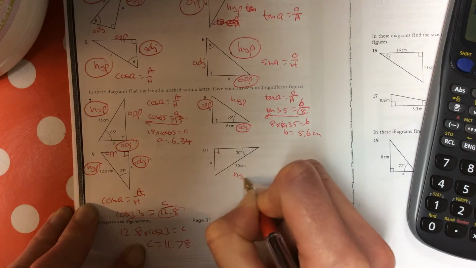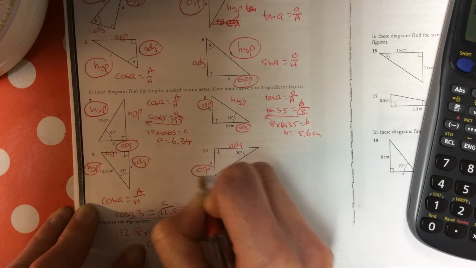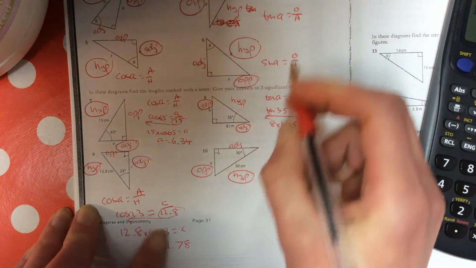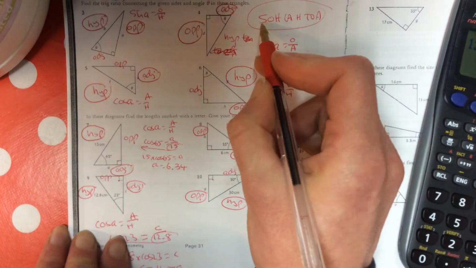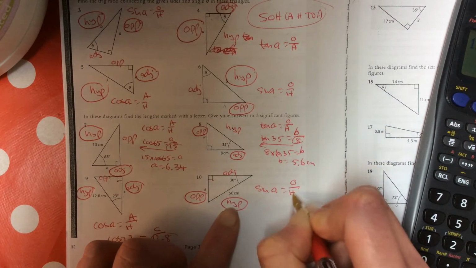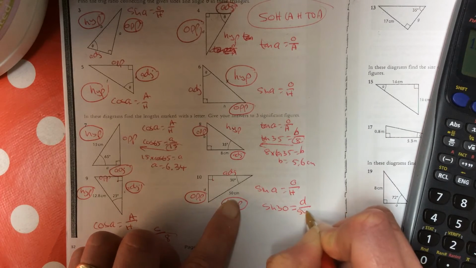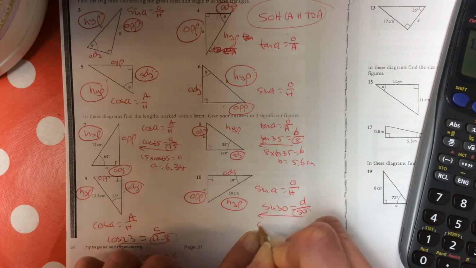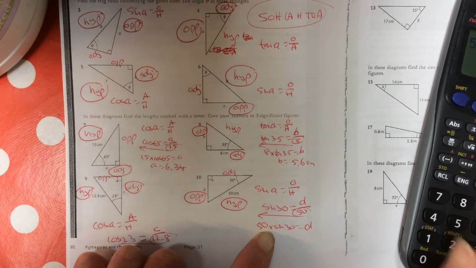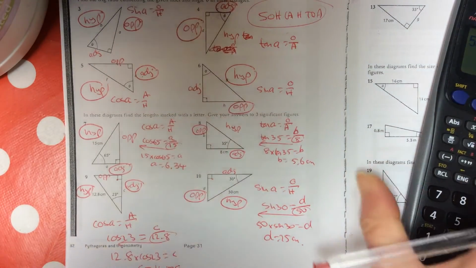Opposite the right angle, opposite your ordinary angle, and the other side. You want this, you know this. O and H. It's up the top there together, for sine. So sine the angle is opposite over hypotenuse. Sine 30. Opposite over hypotenuse. So bring this across. 50 times sine 30 equals D. So 50 times sine 30, just in your calculator, and D is 25 centimetres.